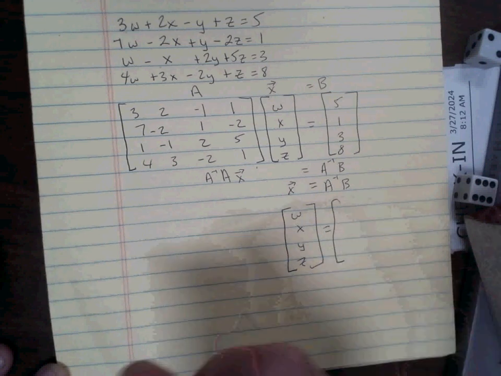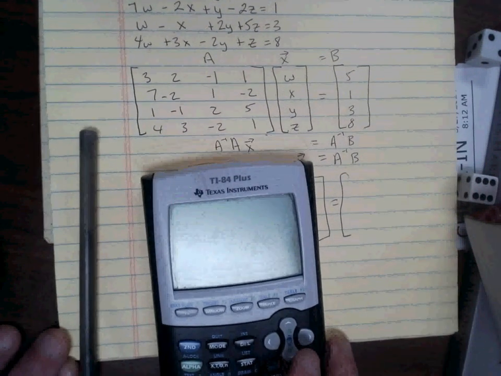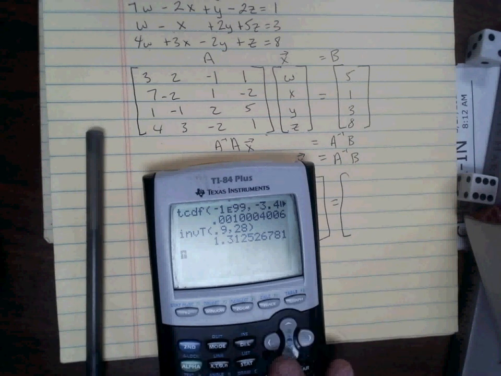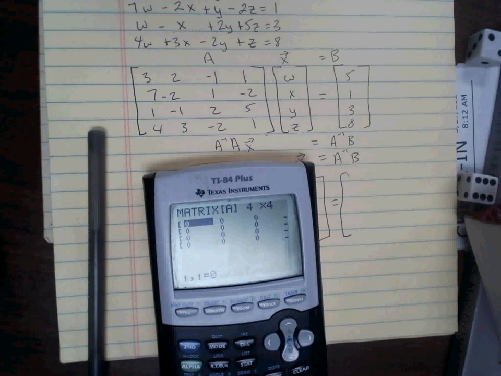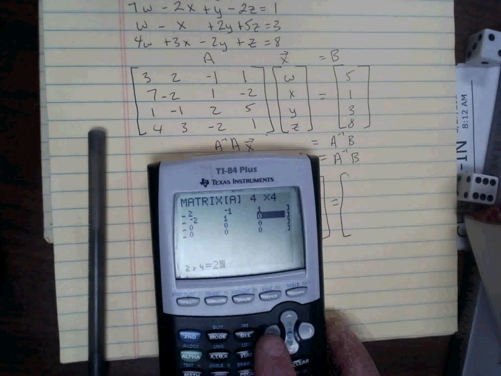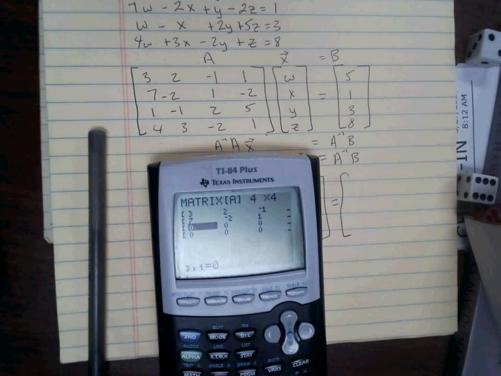So we've got to find the solutions. I'm going to enter this matrix A in the calculator. Second matrix, edit A. It's a 4 by 4 matrix. I'm going to put the entries in there. First row is 3, 2, negative 1, 1. Then 7, negative 2, 1, negative 2. Then 1, negative 1, 2, and 5. Then 4, 3, negative 2, then 1.